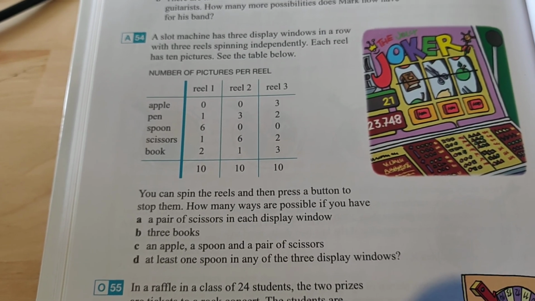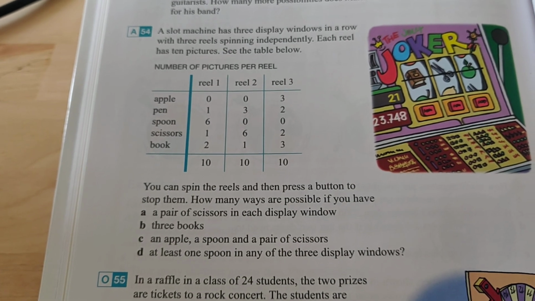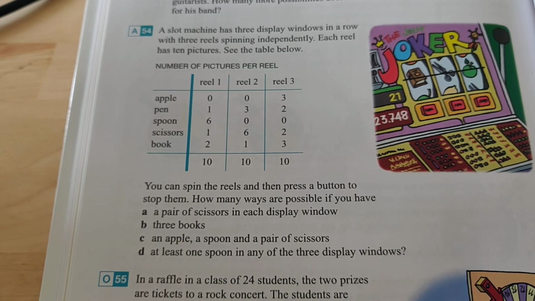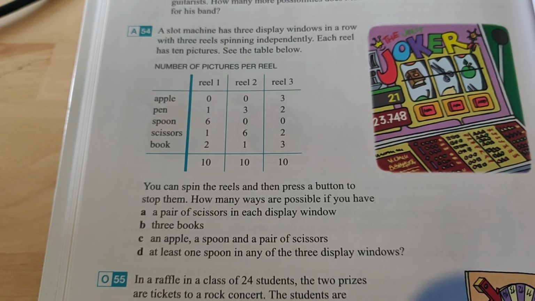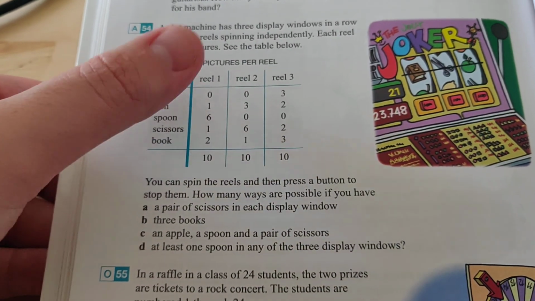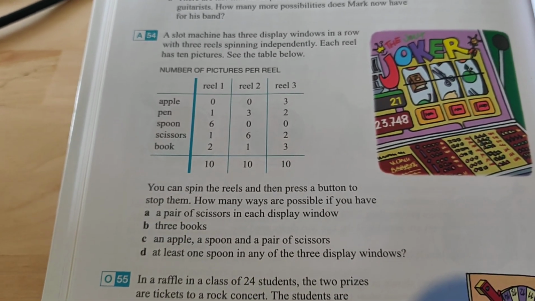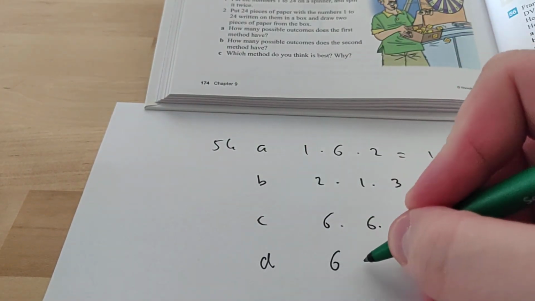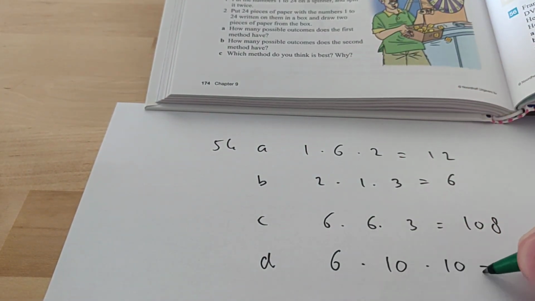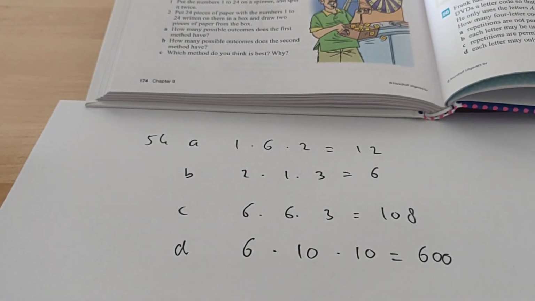Question D. How many ways are possible if you have at least 1 spoon in any of the 3 display windows? Well, the spoon only appears on the 1st display window. So yeah, it must be there. It cannot appear on the other reels. So the first one must be a spoon, and the other ones don't really matter because the only thing that we want is at least 1 spoon. So it doesn't really matter what the rest is. So we're gonna have as an answer here, we need to have that spoon, and the other ones don't matter at all. So we have 600 different ways of having a spoon on our display window.